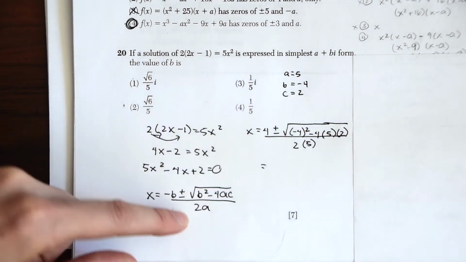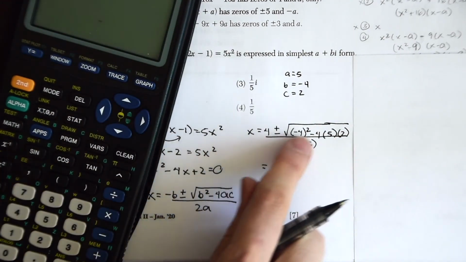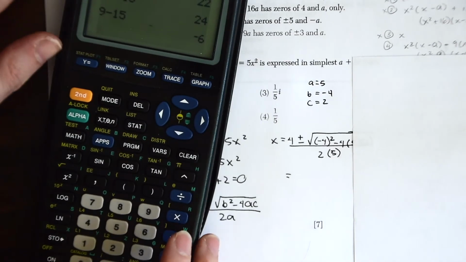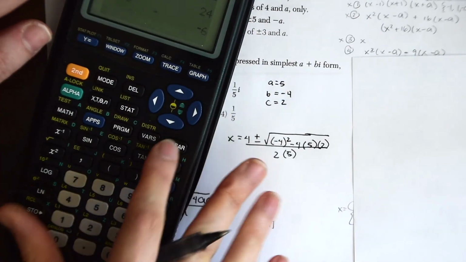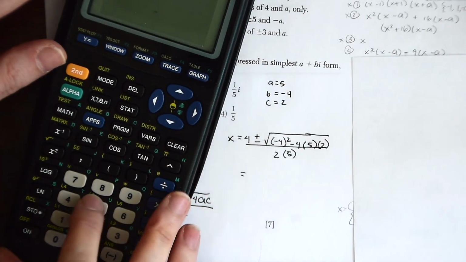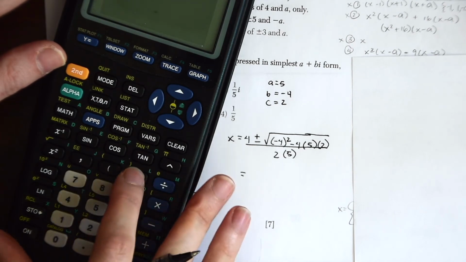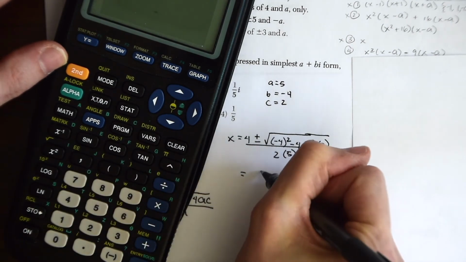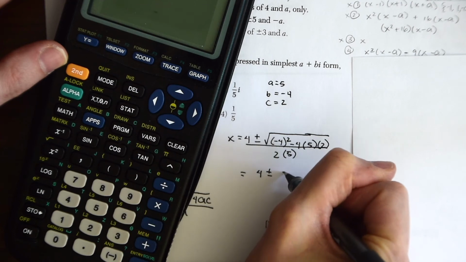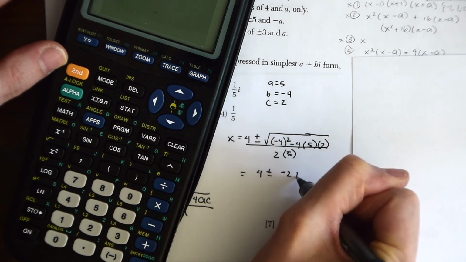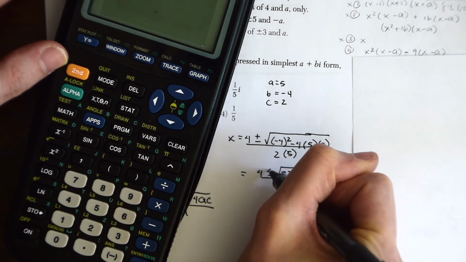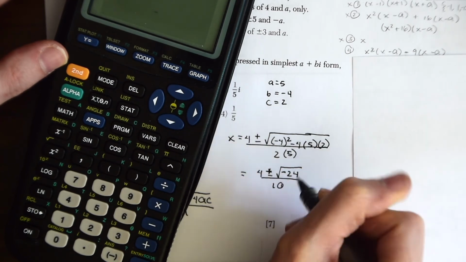And now let's plug this into our calculator. I always like to do what's under the radical first. So we have 16 minus 4 times 5 times 2. So we have 4 plus or minus the square root of negative 24 under the radical. So we know we're going to have imaginary numbers, all over 10.